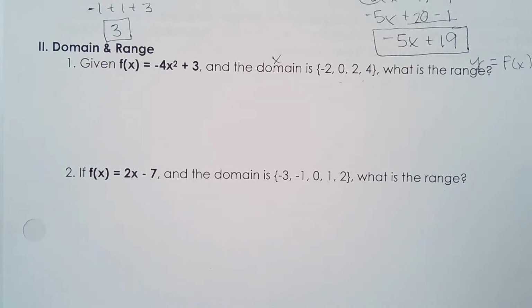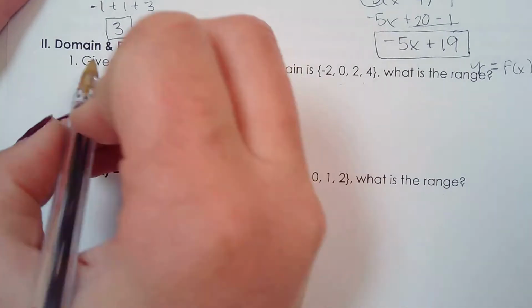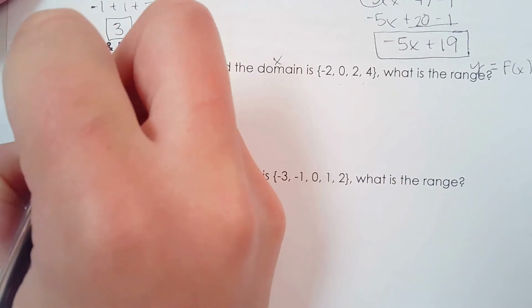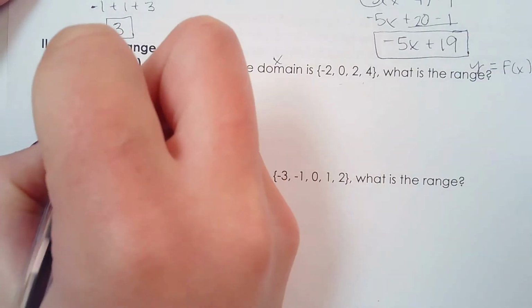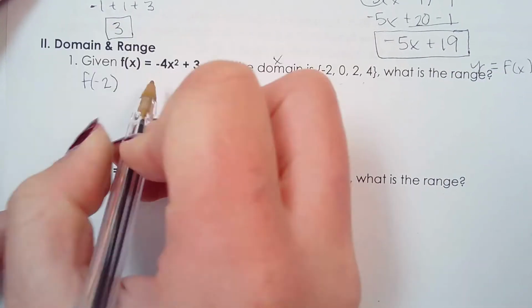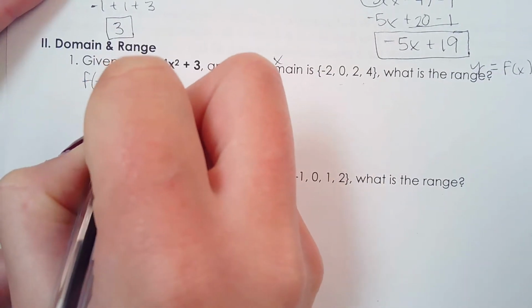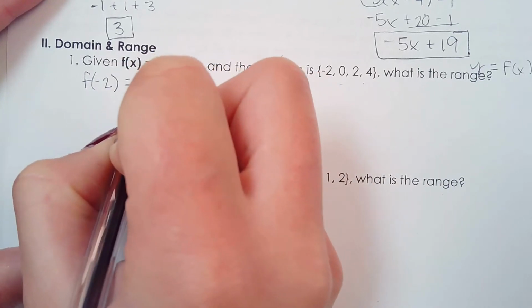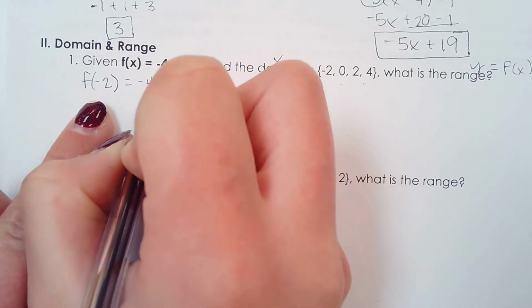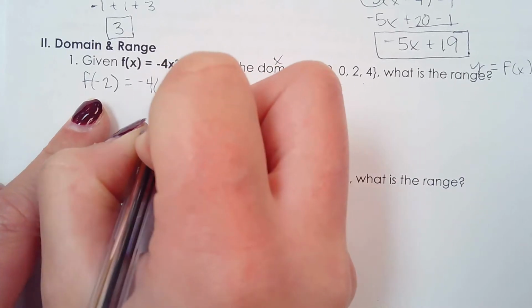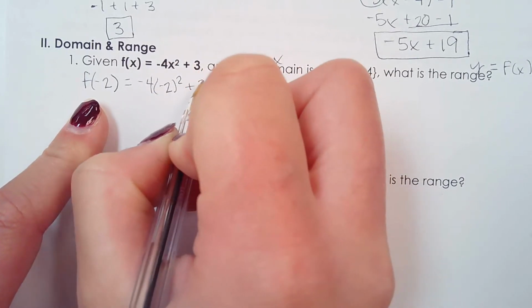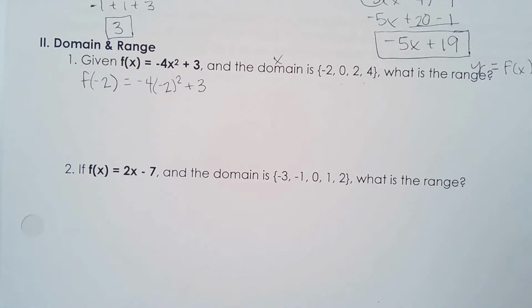Okay, so same idea. We're going to plug in negative 2 first. I'm going to write out in function notation what we're finding. So if we're finding f of negative 2, in place of x, what am I putting? Negative 2. So we have negative 4, parentheses, instead of x, we're writing negative 2 squared plus 3. That all right?